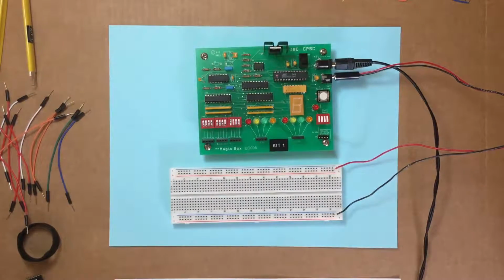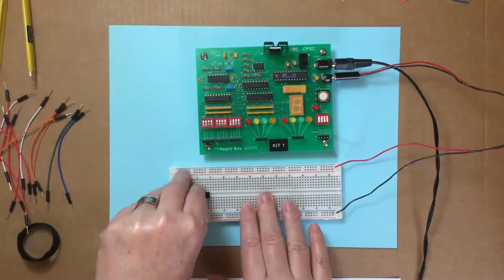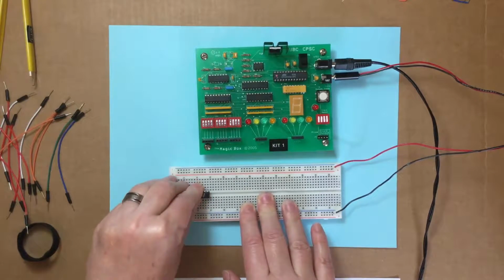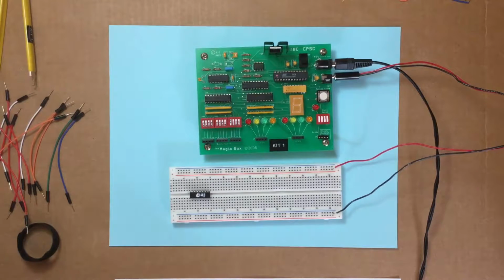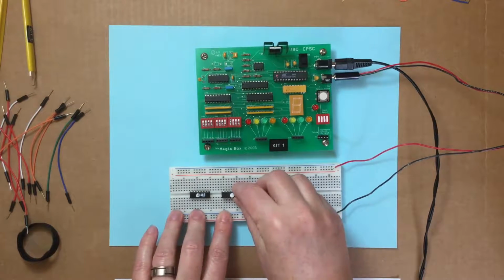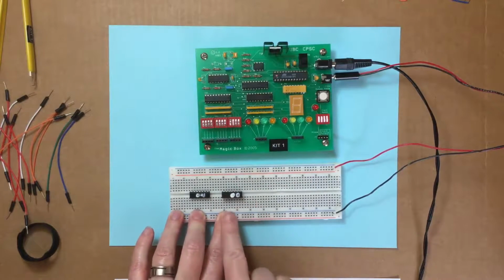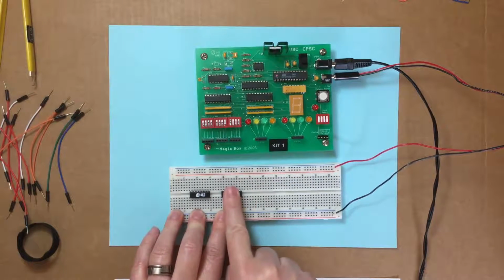So referencing our wiring diagram, we can see that we need 4 chips. We need a hex inverter, which is a 4. So I'm going to put in a number 4 chip. We need a quad 2-input NAND gate, which is a 00. Again, I'm making sure I've got these oriented properly. I've got that half circle on this side, and I pop it down.